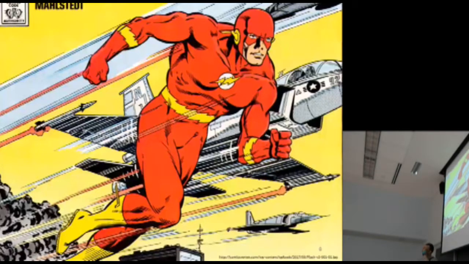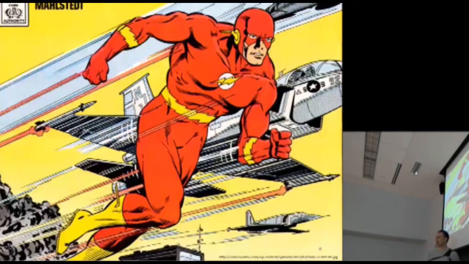But then there's also metaphorical information that is telling us that he's moving. So these action lines here, that's metaphorical. It doesn't happen in the real world. No matter how fast you run, you're not going to have little lines coming out the back.